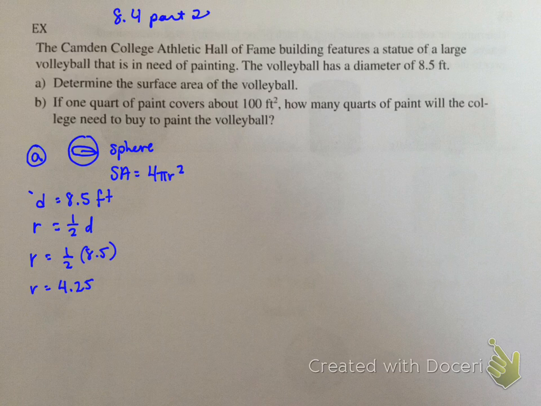Now that I have the radius, let's go ahead and find the surface area. Surface area equals 4 times pi times the radius, which is 4.25 squared. This is definitely going to require you to put this in your calculator.